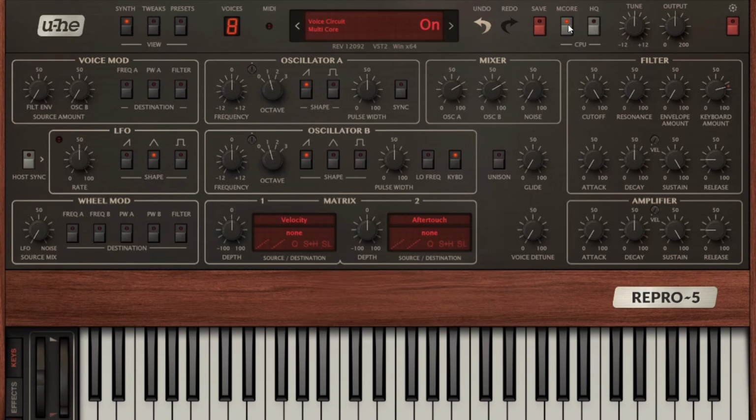When you're just working, it's good to have multicore on only, as it reduces CPU load, and without the high quality, you can make all the sounds you want. They're going to sound basically the same, minus a little bit of artifacts here or there. Then you turn on HQ and bounce your track, or whatever you want to do.